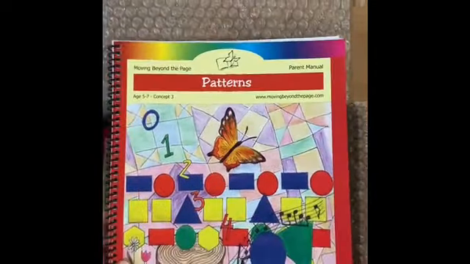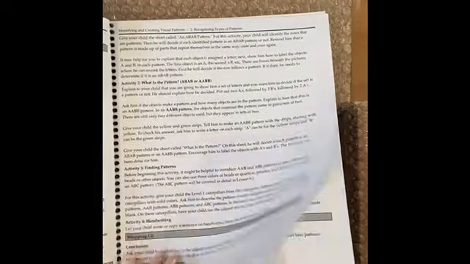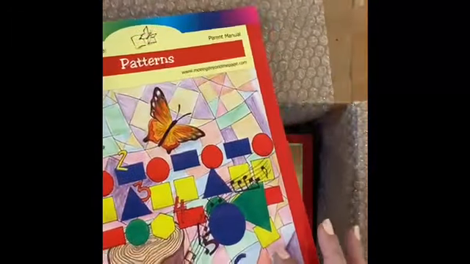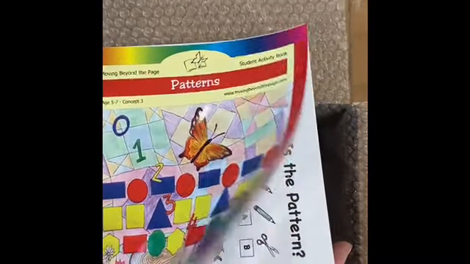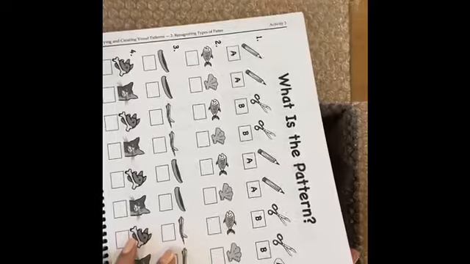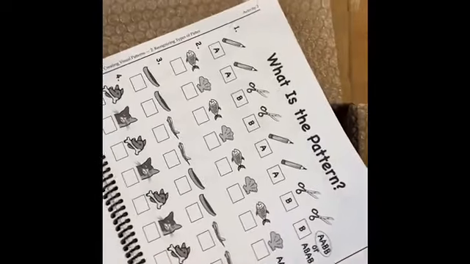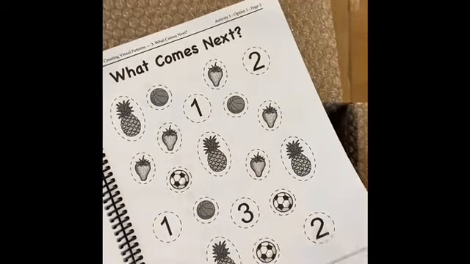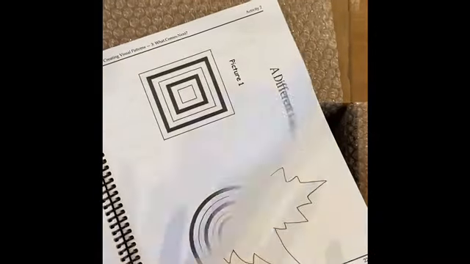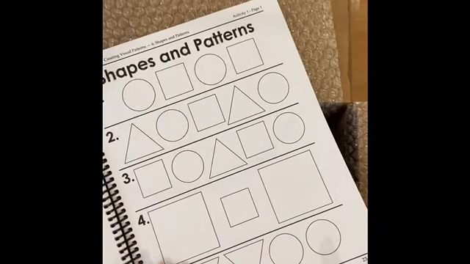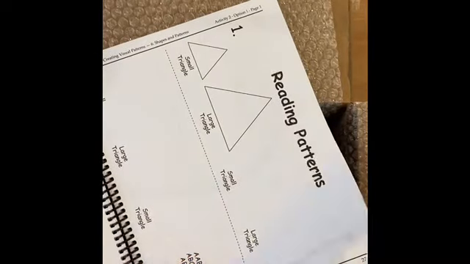And then this is the parent manual, which comes with every Moving Beyond the Page package. There's a parent manual, and then this is the student manual, which is the work that they do. And so I've lately been printing these out from online. So this is an example of what I was talking about with the first part of this unit, which is like, this would be really great for kindergarten, I think. But since we're in first grade, we've kind of already done some of this stuff.